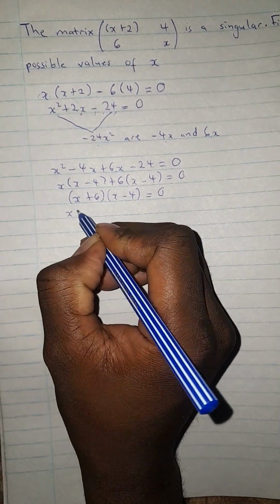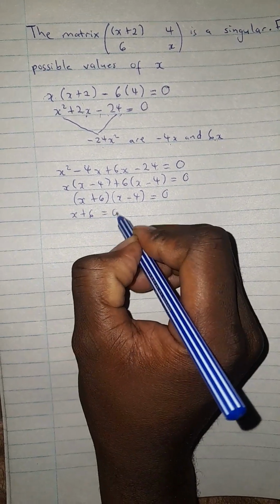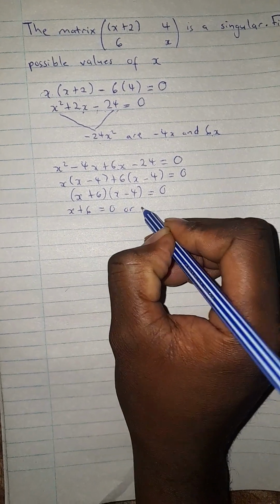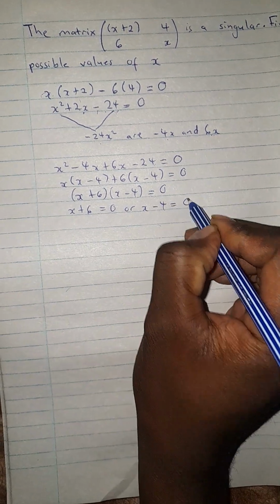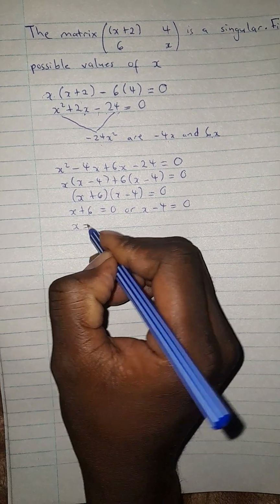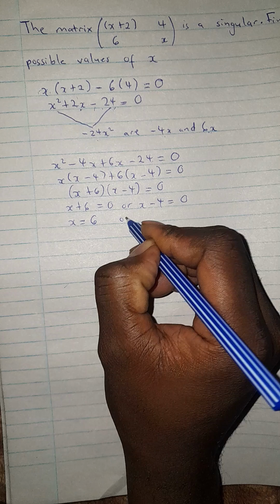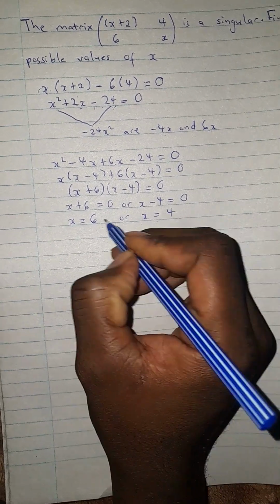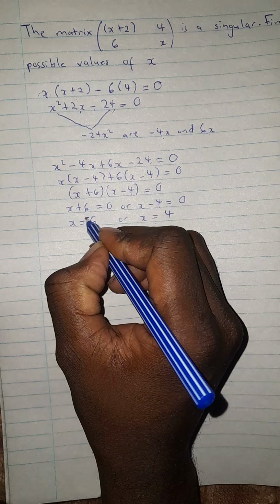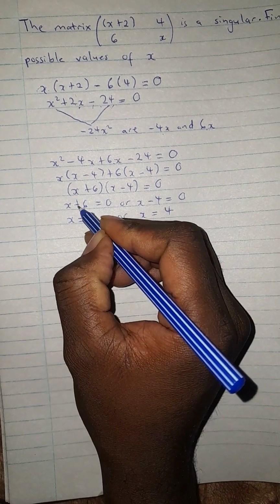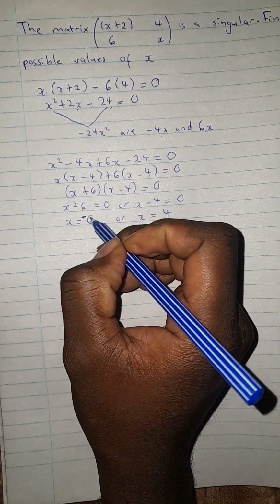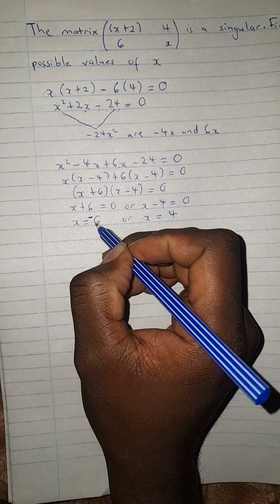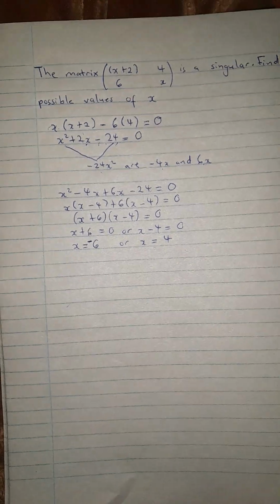Then I check one bracket, x plus 6 equal to 0, and the other bracket, x minus 4 equal to 0. Then x equals minus 6 or x equals 4.